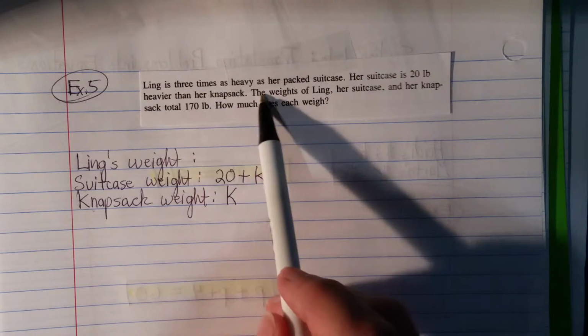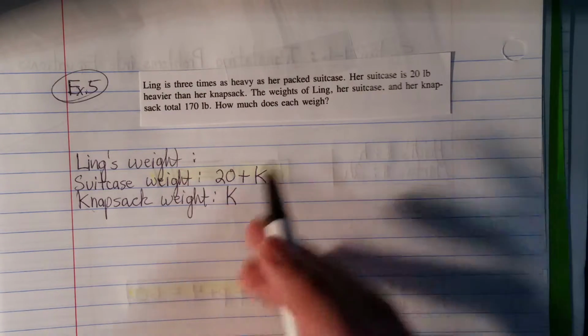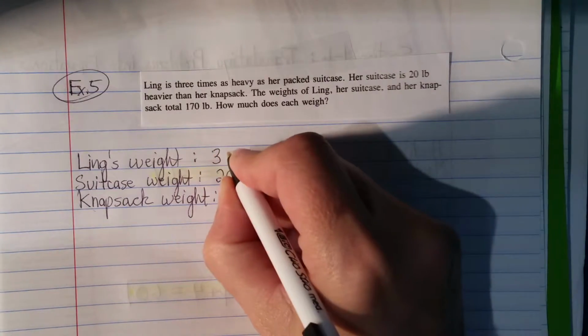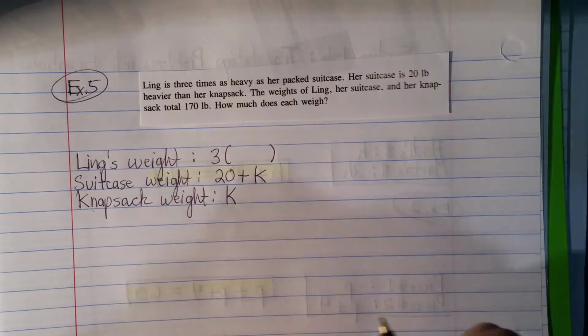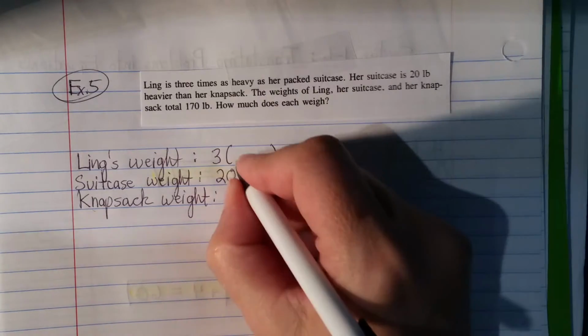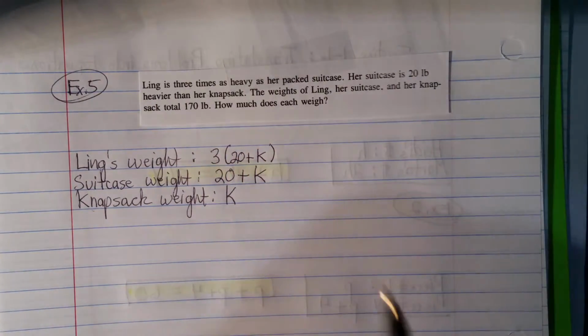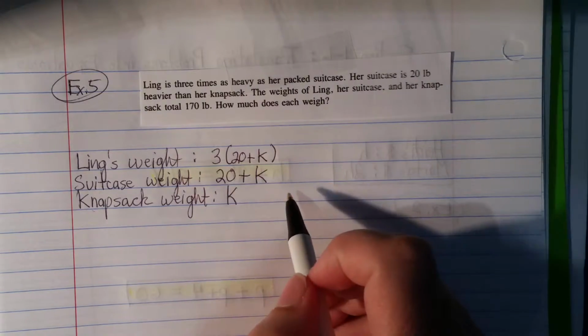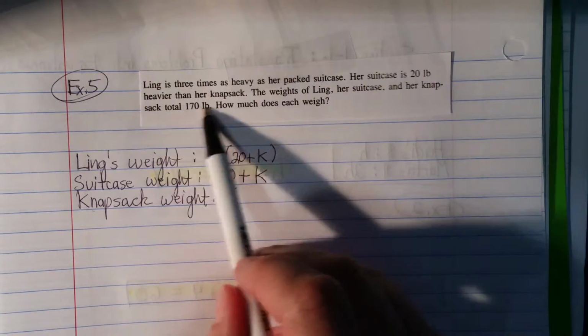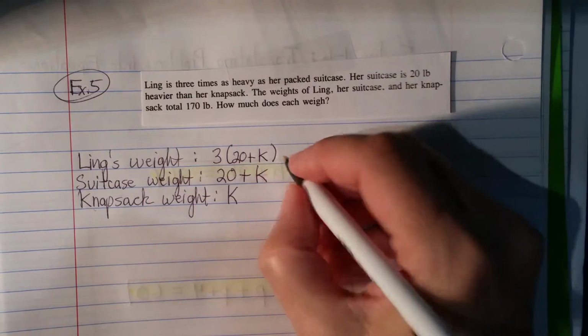Ling is 3 times as heavy as her suitcase. She's 3 times whatever her suitcase weighs. Well, her suitcase weighs 20 plus K. Now we have everything in terms of K, and we can use the sentence with the total to write the equation.